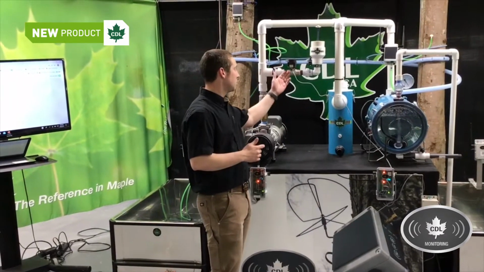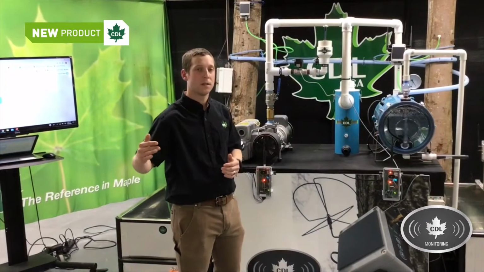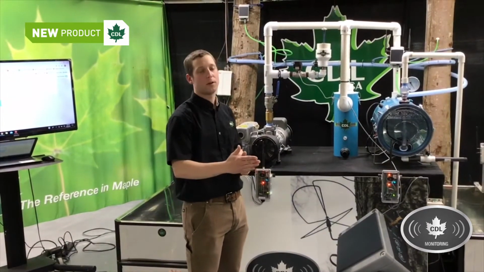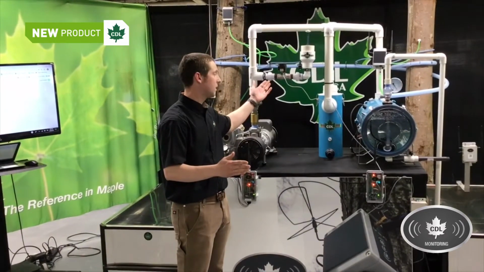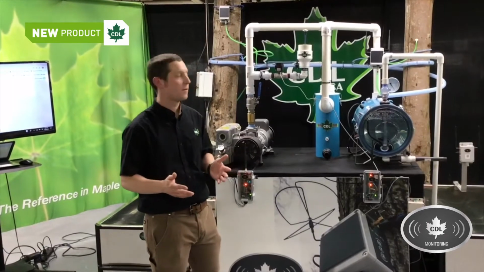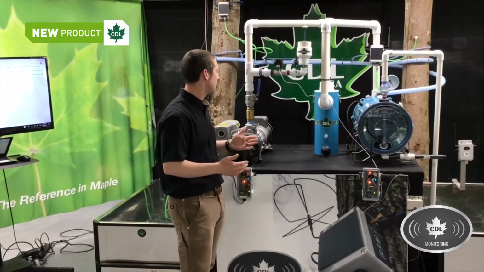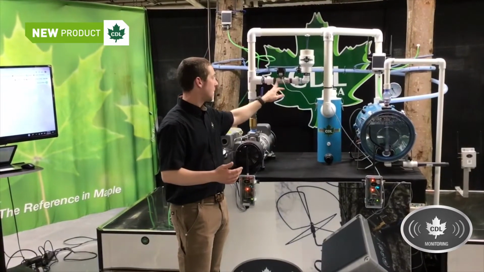If you can use one of these modulations to modulate your vacuum before that line freezes, then you're going to get sap all the way down to 32 degrees all the time. And by using one of these, you can get around probably another half a pound of sap per tap.